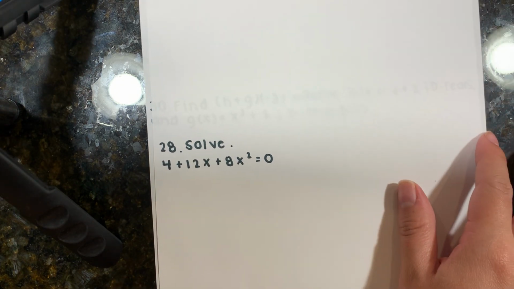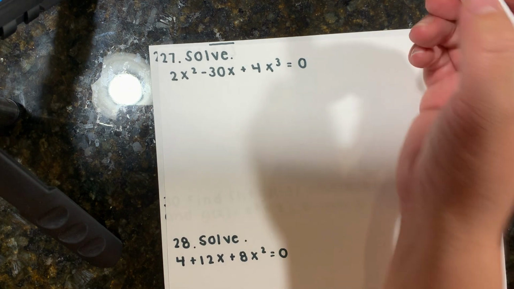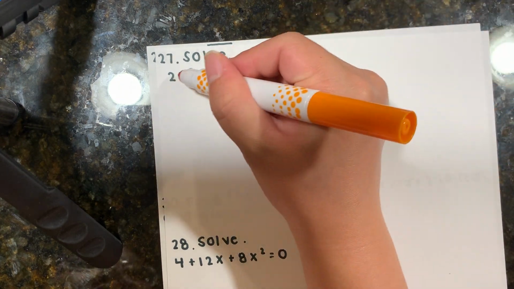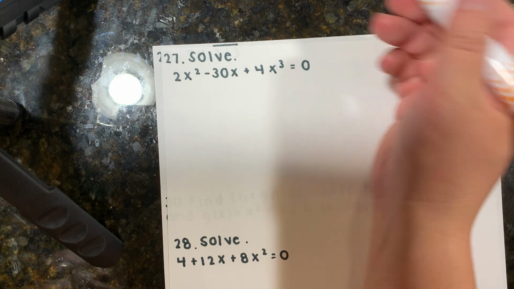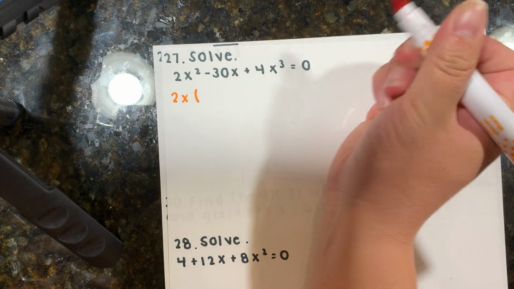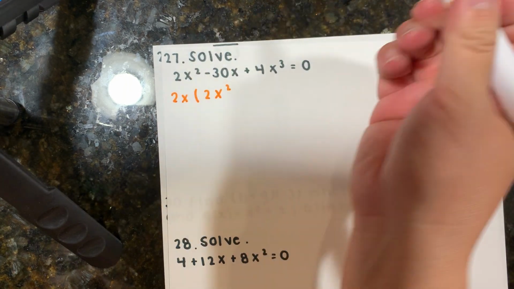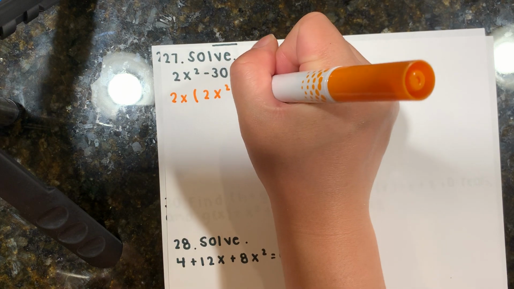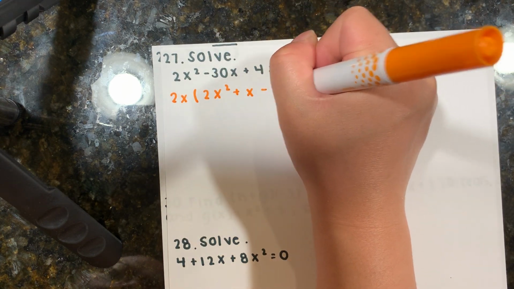Now for number 27, what we're going to do first is factor out any like terms. So notice that all 3 of these have an x to factor out as well as a 2. So I'm going to factor out a 2 and an x. That's going to leave this to become just 2x squared. When I divide that by 2x, I just get x. And when I divide that by 2 and x, I get negative 15.